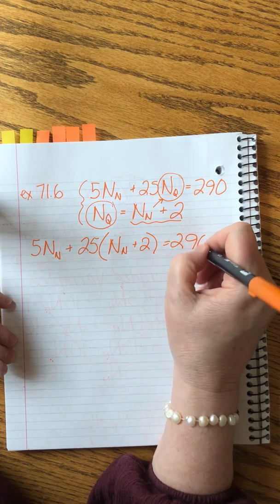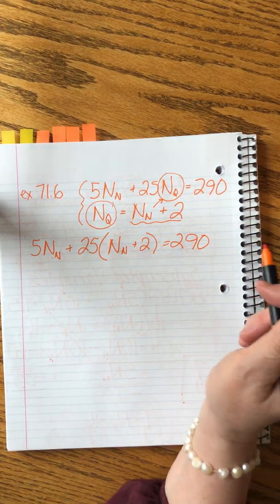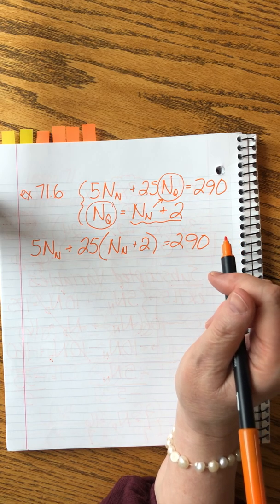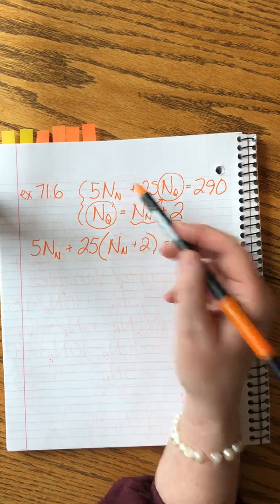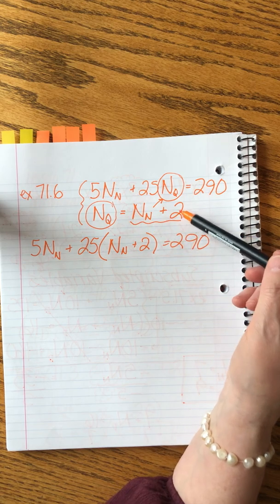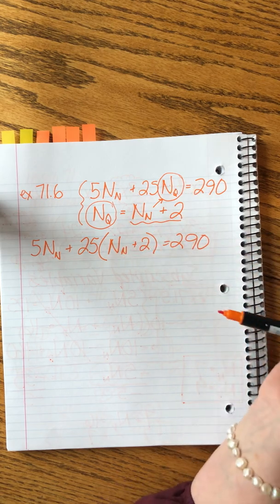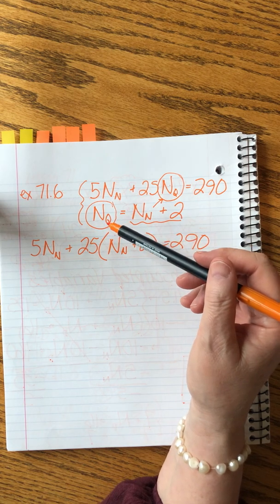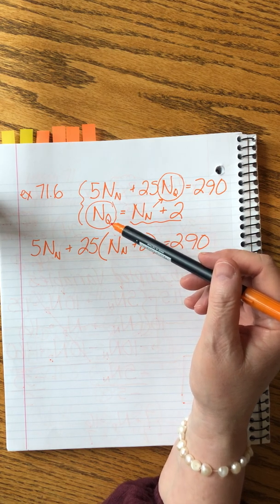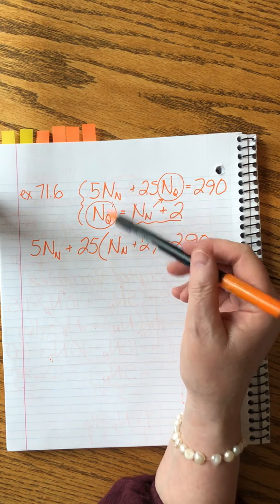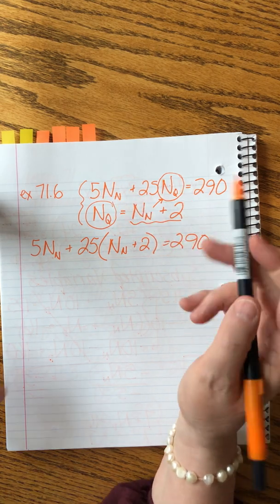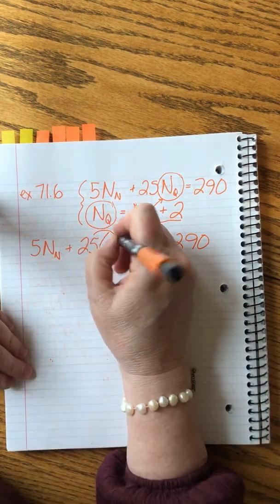Okay? It's always a good idea to stop and check when you think you've got your system all set up. Make sure you used both equations. And we did. We put this into that. We're good. Later, we're going to be using 3 systems of equations. So I'm training you ahead of time to always do that. Stop and check and make sure you used all the pieces you're given. It's not so bad when there's just 2, but when it's 3, it's a little crazier. So practice that now. All right, let's distribute.